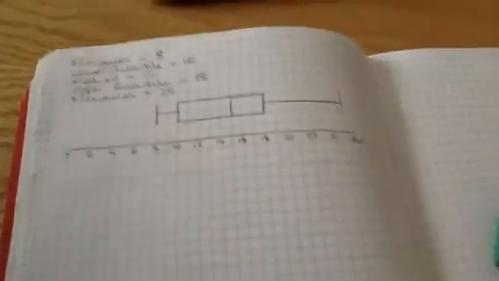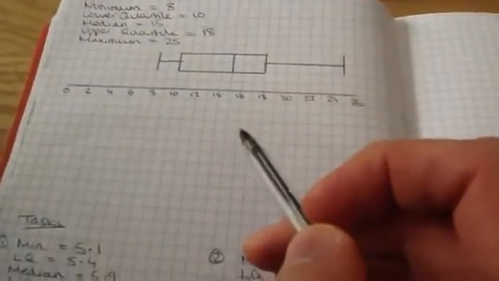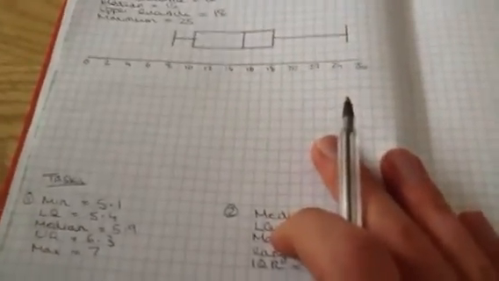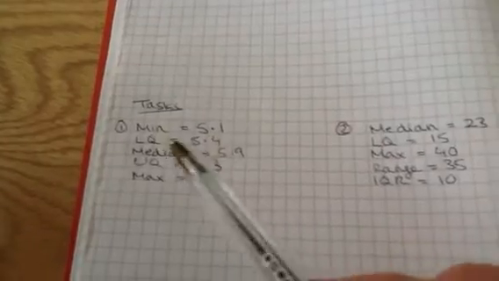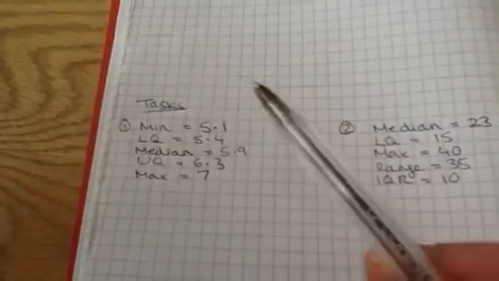So just to see if you've understood exactly what I've been asking you to do, there's 2 questions here I'd like you to have a go at. So number 1 over here, pause the video, see if you can draw a box plot for that information.